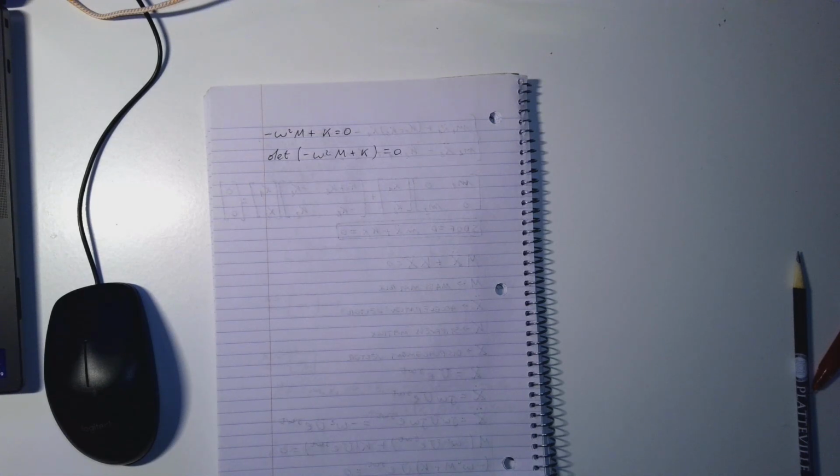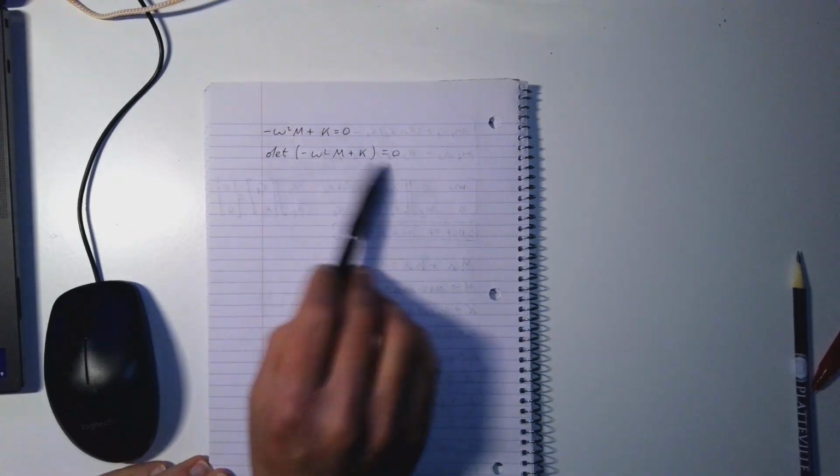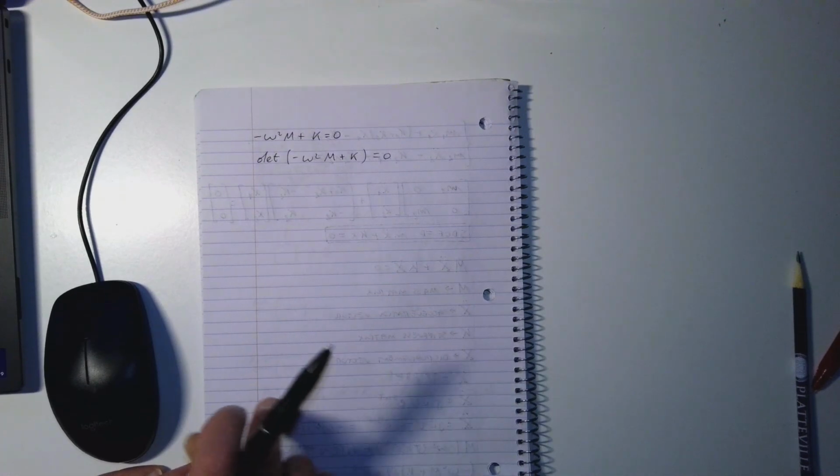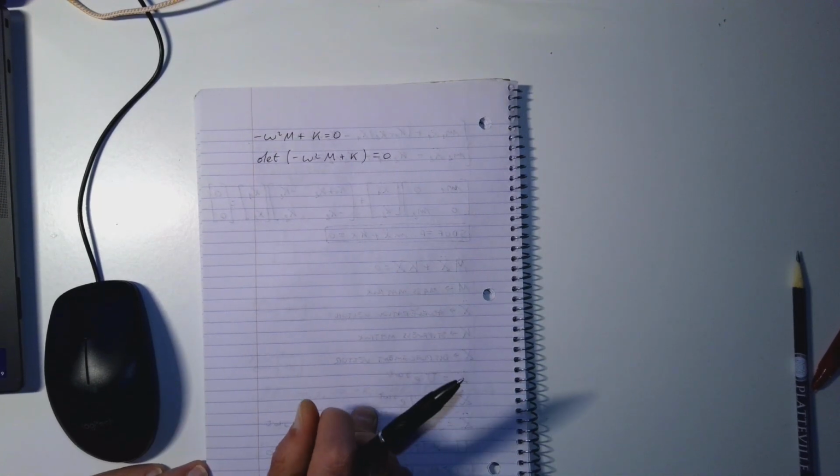What we should do here is to, again, as I mentioned before, simply plug what we have from the previous page in terms of mass and stiffness matrices.